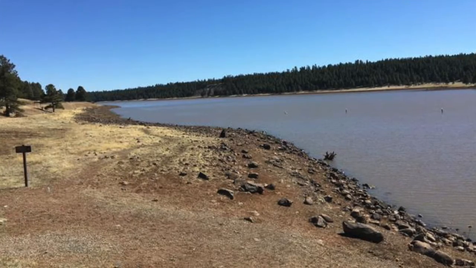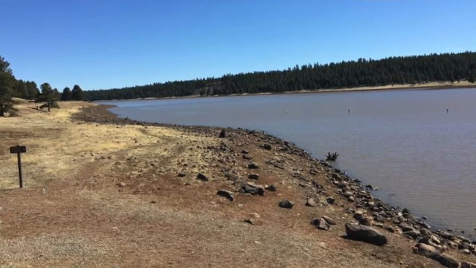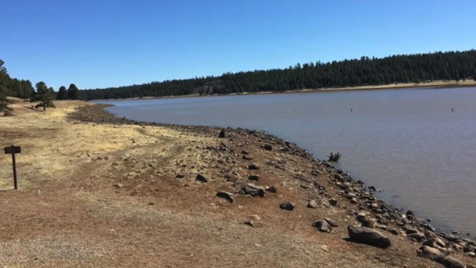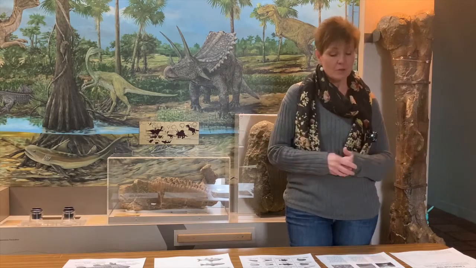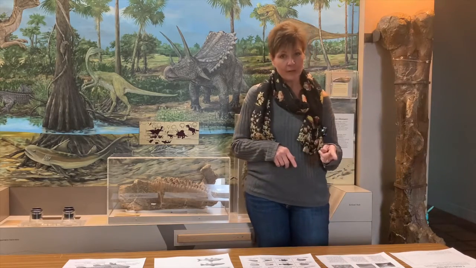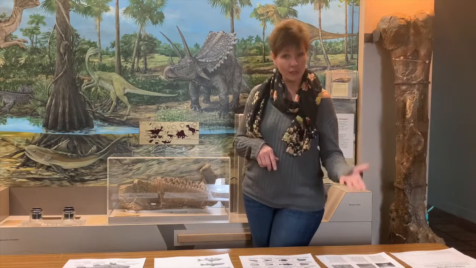Sometimes we don't get enough moisture, and so the lake is very, very low. That would affect the way that you live as a fish if your water's disappearing, right? So you have to look at the environment and the future of our lakes.